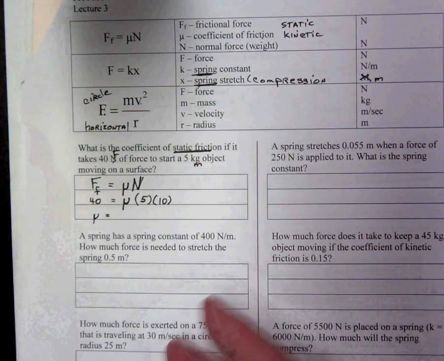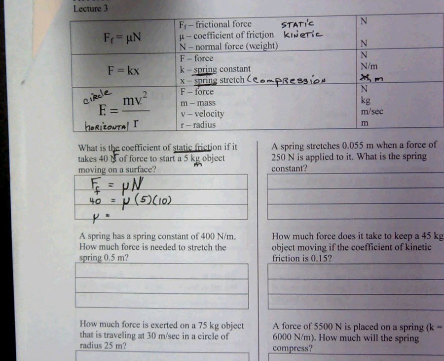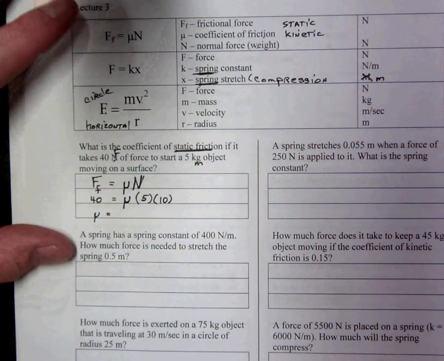And you're probably thinking, what are the units for the coefficient of friction? The coefficient of friction, if you do your division here, the newtons cancel there, so there's no units. Do not put units for the coefficient of friction.